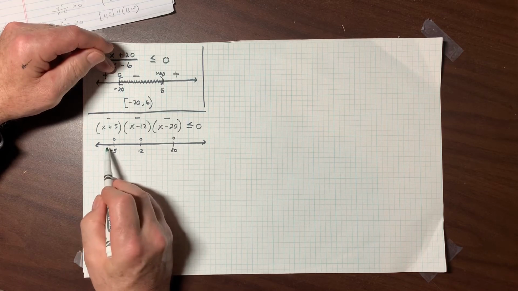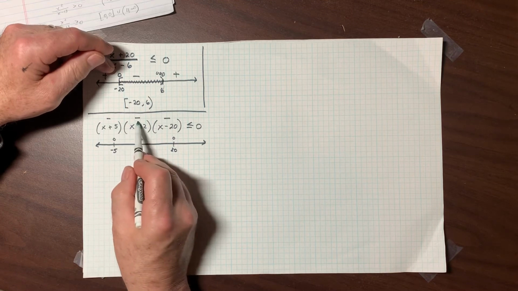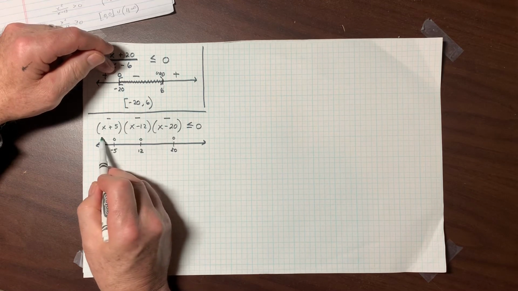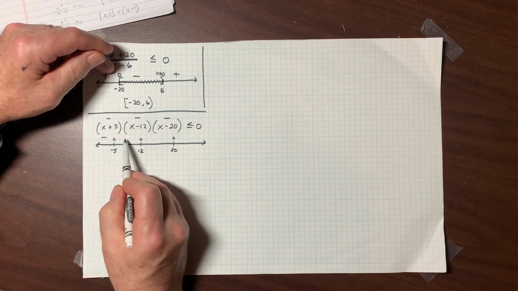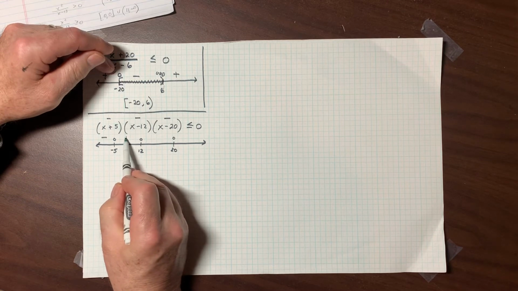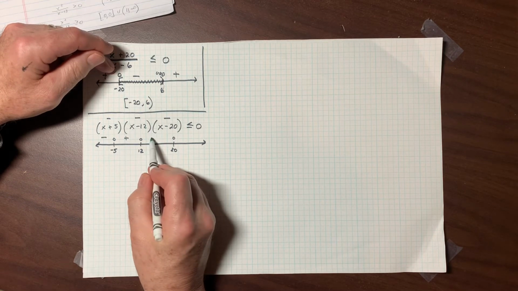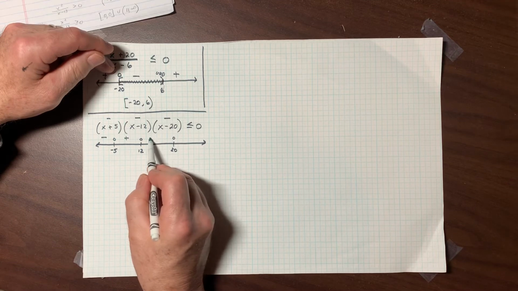So any value I pick from this interval would result in me multiplying a negative times a negative times a negative, which is negative. And then as I move across the sign line from interval to interval, my sign is going to alternate.